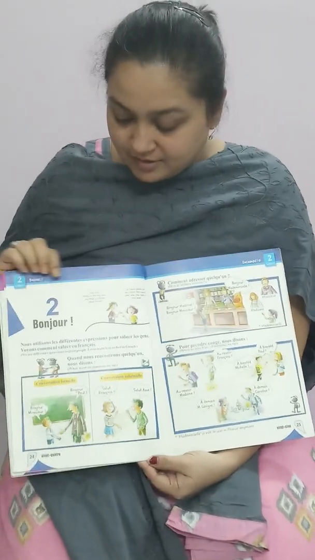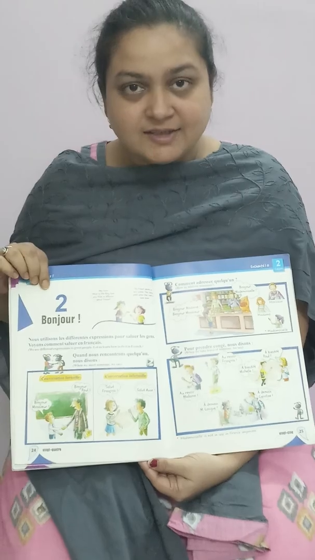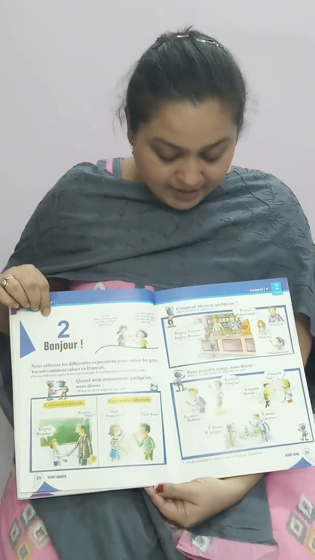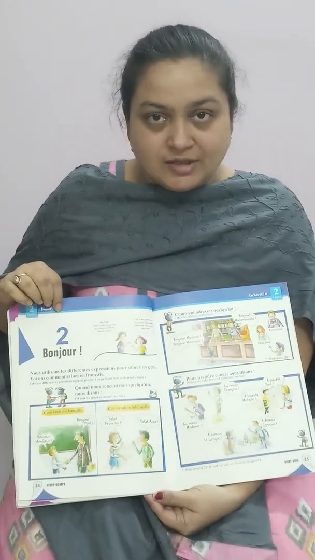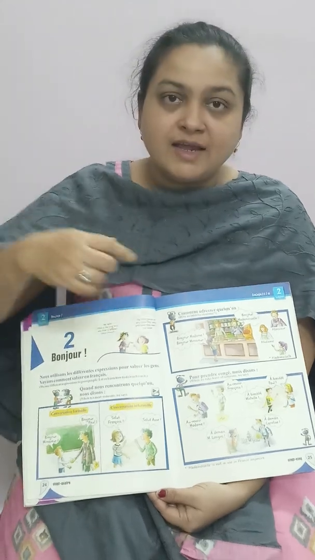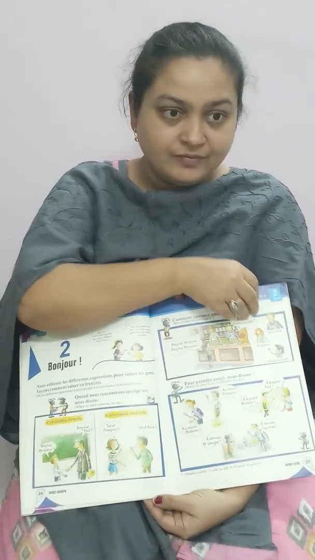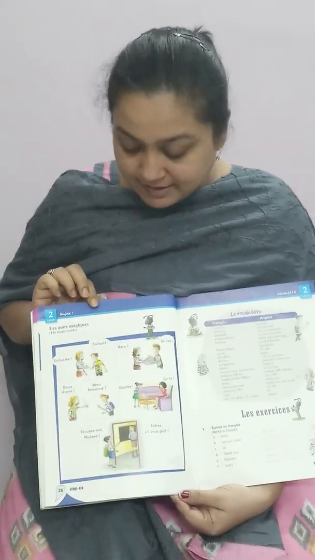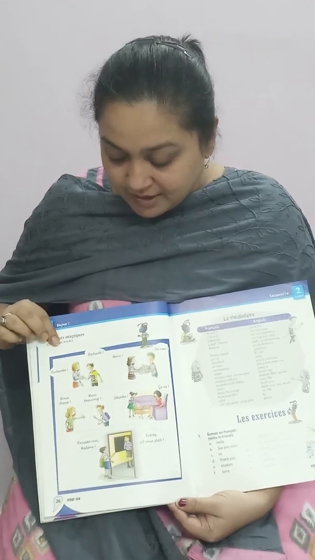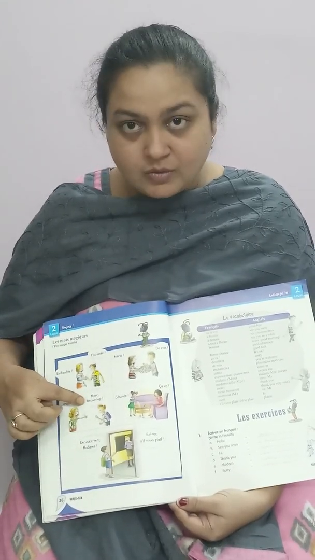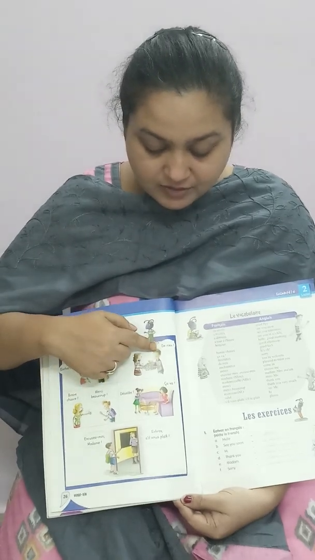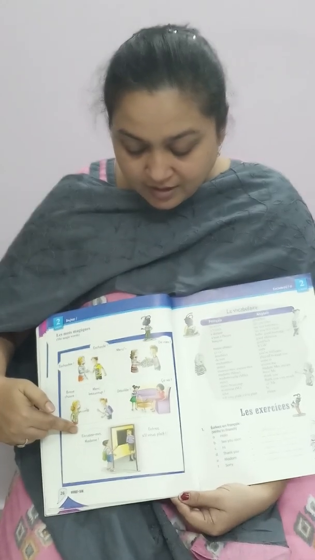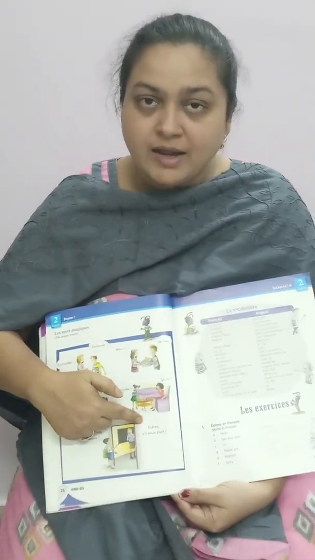Our second chapter, it is bonjour. In this chapter we learned how to greet someone formally and informally, and what do we call each other. Then what do we say when you are leaving. Then you had some magical words which had enchanté, bonne chance, merci beaucoup, merci, de rien, désolé, ça va, excusez-moi, madame, entrez s'il vous plaît.